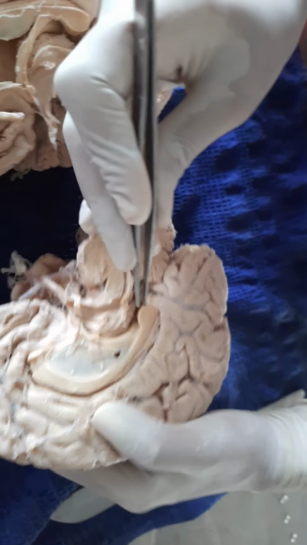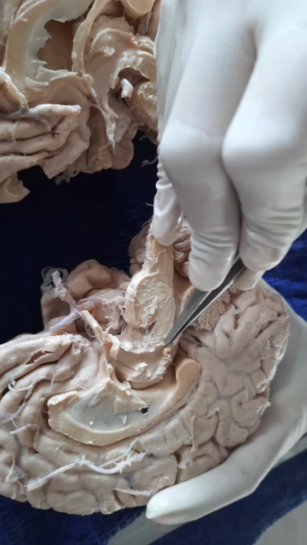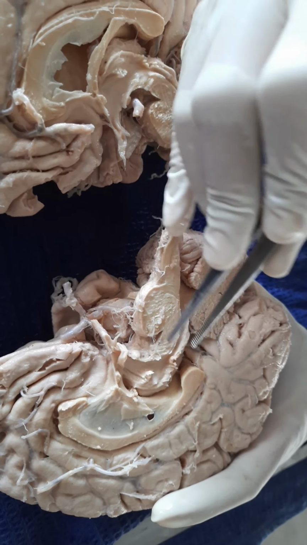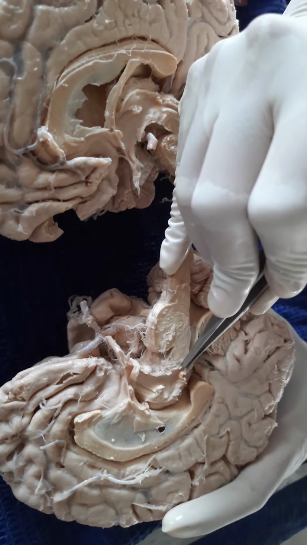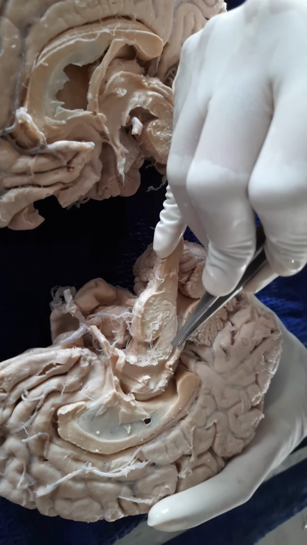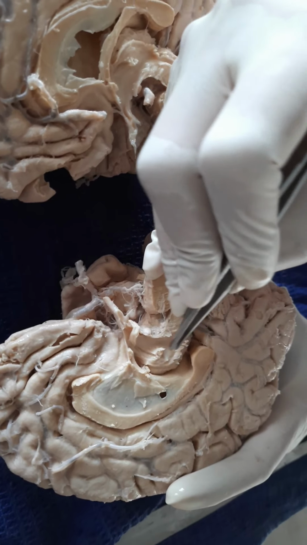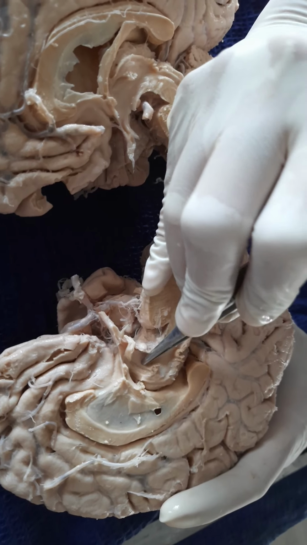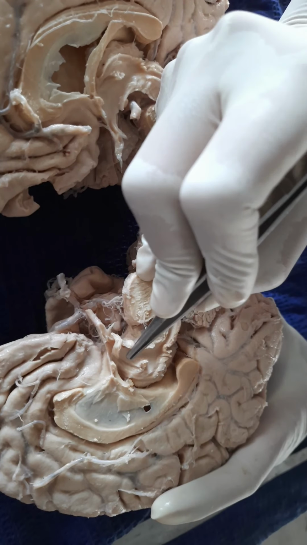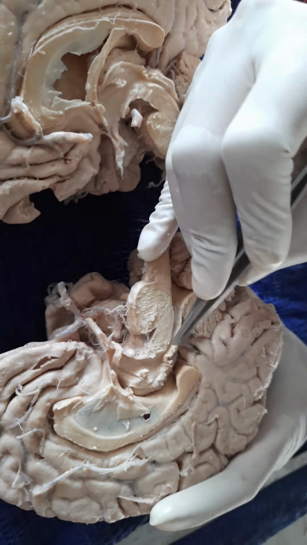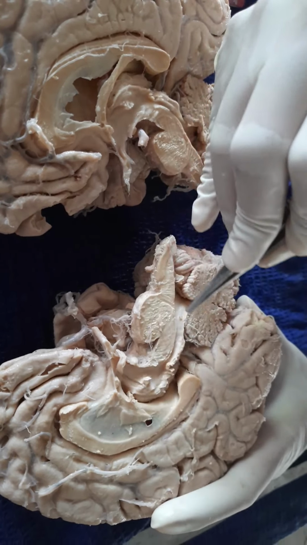And if you notice another thing, we talked about the fourth ventricle here. There is another small duct present within the midbrain. This is the cavity of the midbrain. This is called the aqueduct of Sylvius. If you notice, the hypothalamic sulcus extends from the interventricular foramen till the aqueduct of Sylvius. This is thalamus, hypothalamus, midbrain, aqueduct of Sylvius. So here is the lateral ventricle, here is the fourth ventricle.